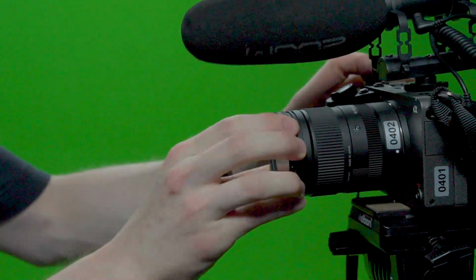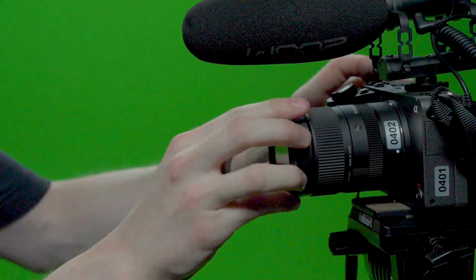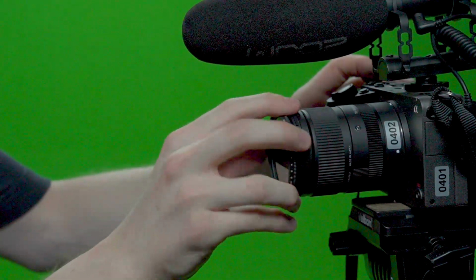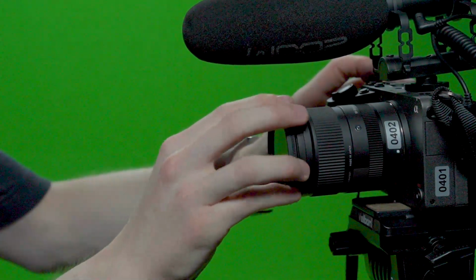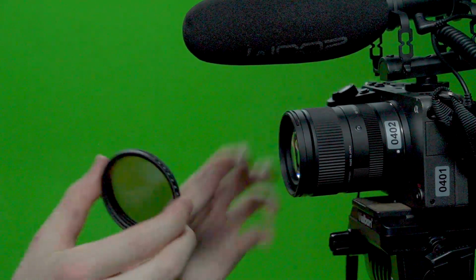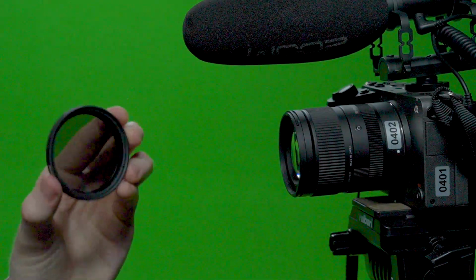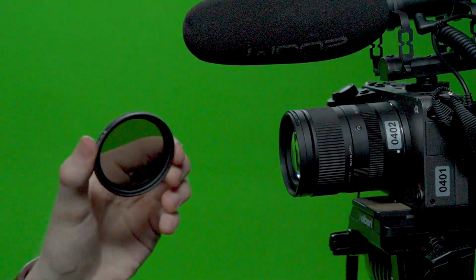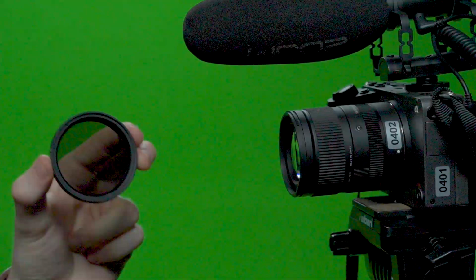And then to take it off, you just do the reverse. Just turn it anti-clockwise until you feel it come off like that. And just make sure you put it back in the case or the packaging, just so the ND filter is kept safe.